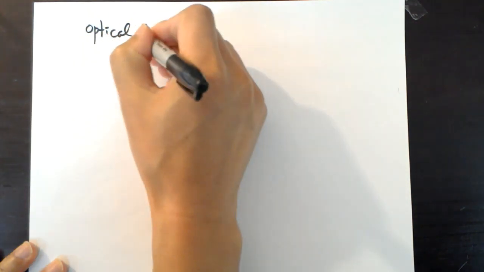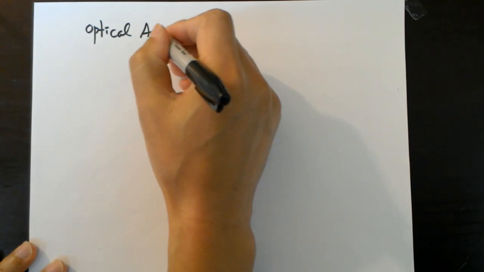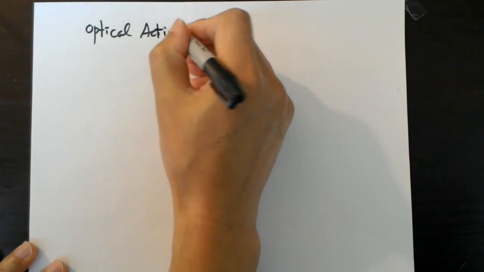Hello everyone. Today we'll start our discussion with optical activity. Optical activity is shown by molecules that are chiral.